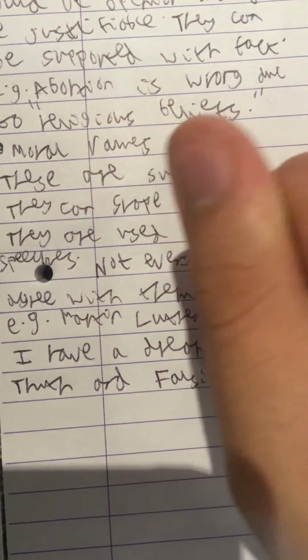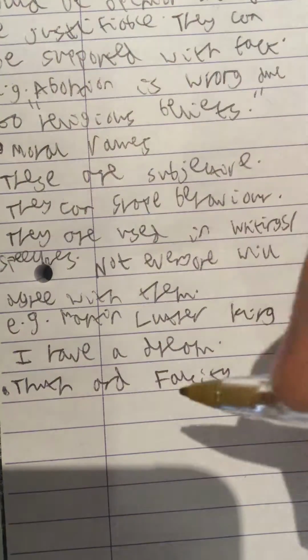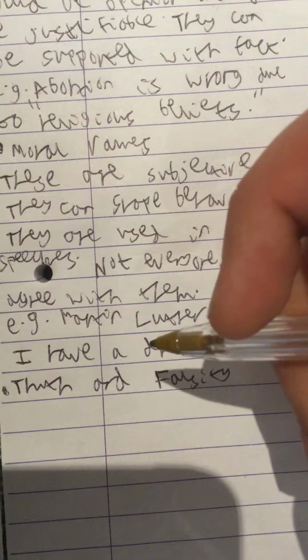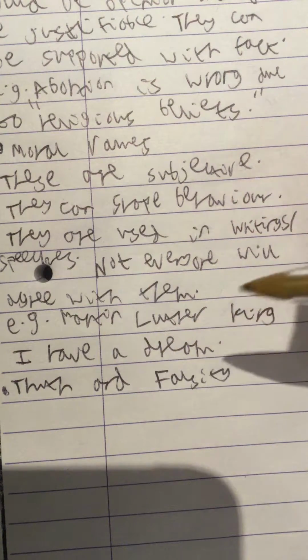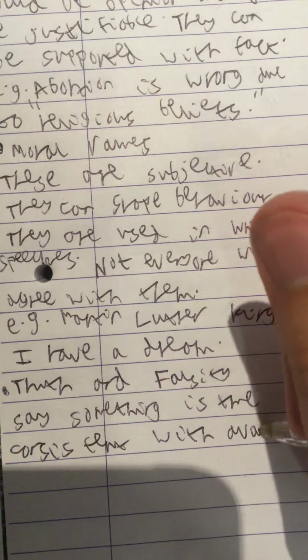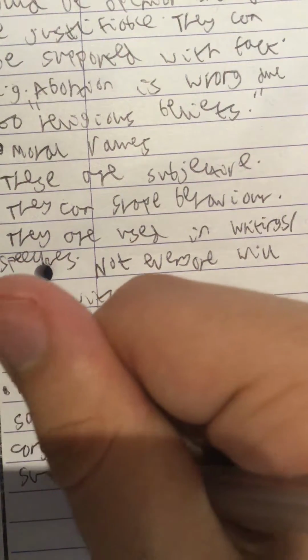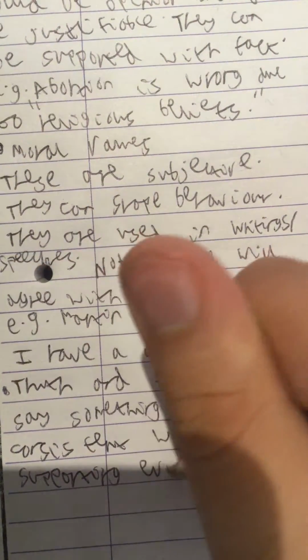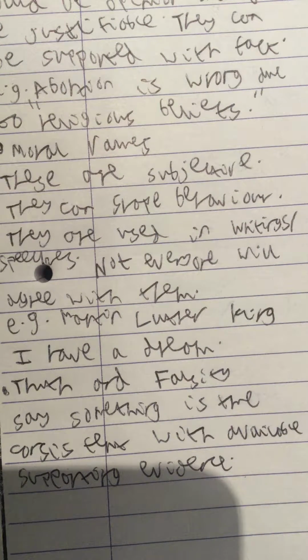And the next one is truth and falsity. This is where you say something is true and it may be consistent with available supporting evidence. And also, you could do the opposite.